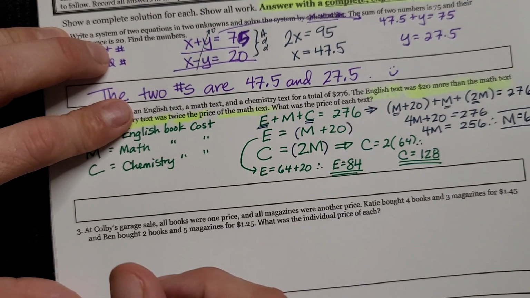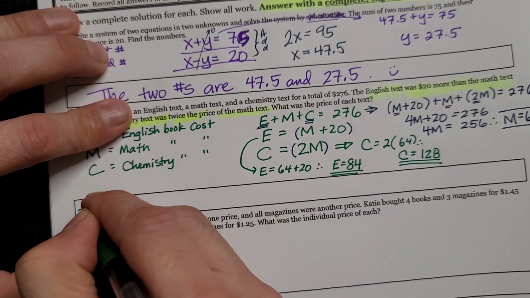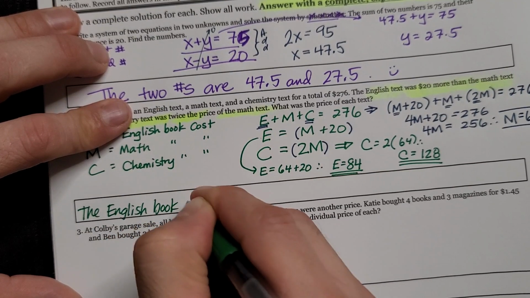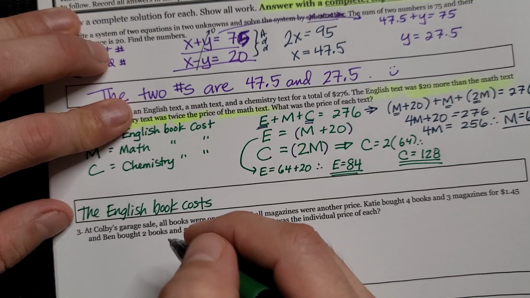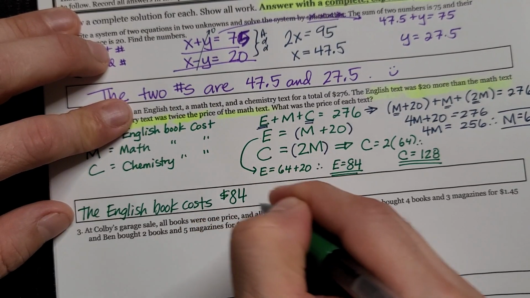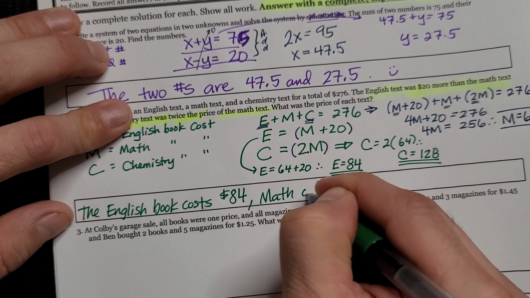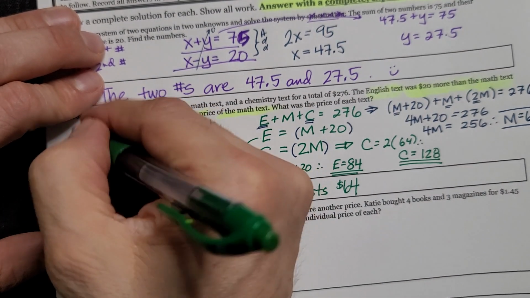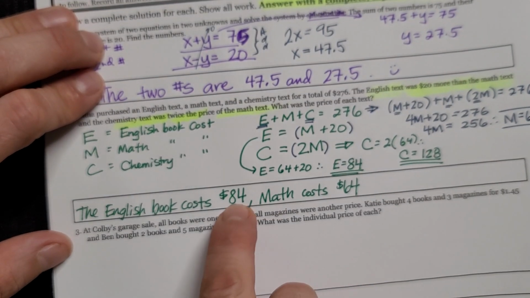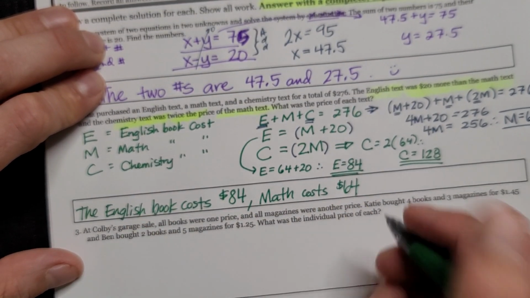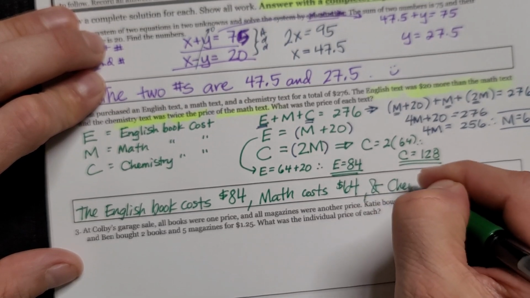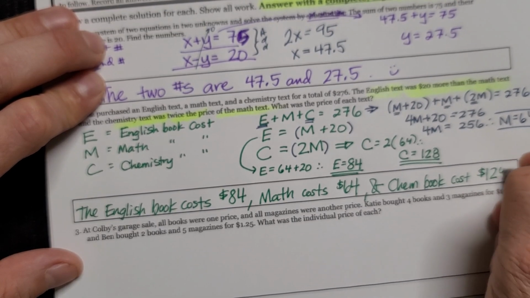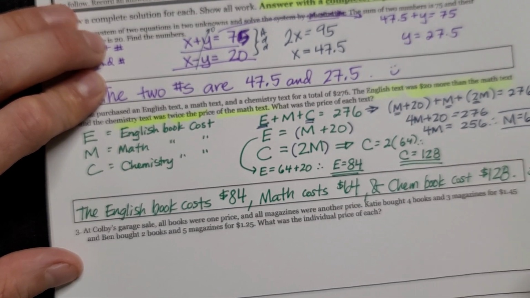So simply, the English book costs, what was it, $84? Math costs $64. And I'm just putting them in the order that they gave them to me, and it doesn't really matter as long as the $84 goes with the English book, $64 goes to the math book, and the chem book costs $128, period. Happy face, good to go.